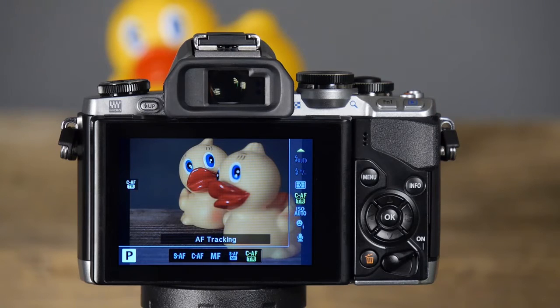This is a great mode to use for capturing images of fast-moving subjects. Press and hold the shutter button halfway to begin autofocus. As the subject moves, the AF target will maintain focus on the subject.